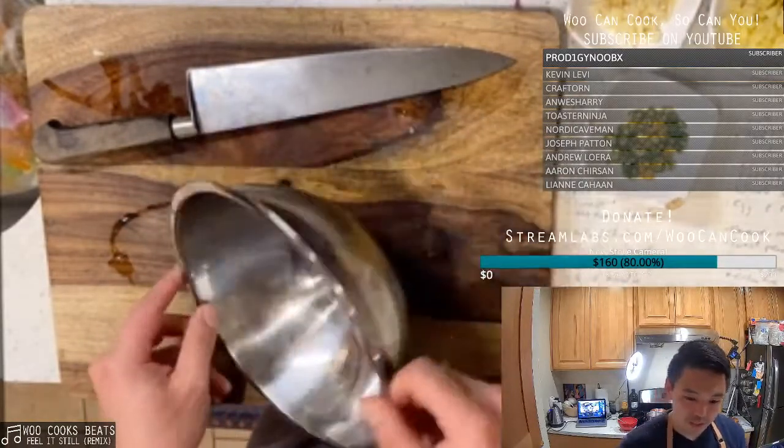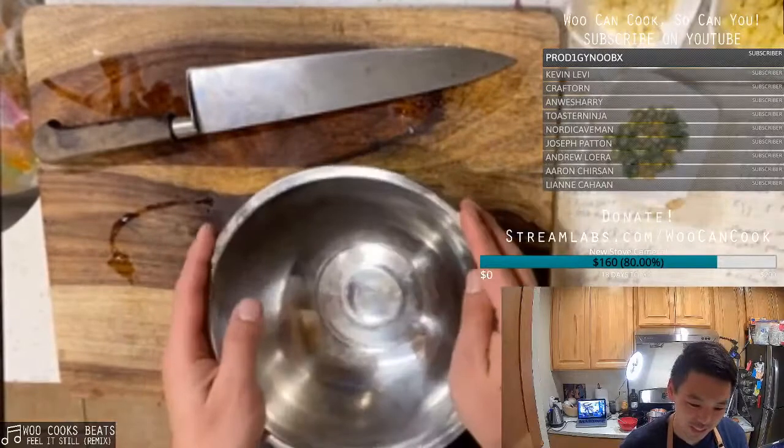You spent 20 minutes chopping shallot. Wow, you spent 20 minutes chopping shallot. That's a long time to cut a shallot.